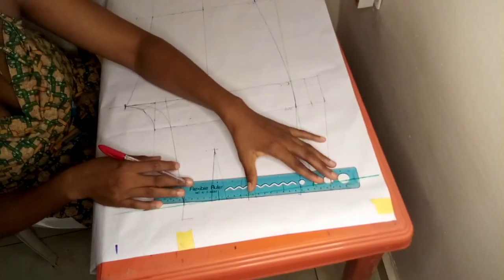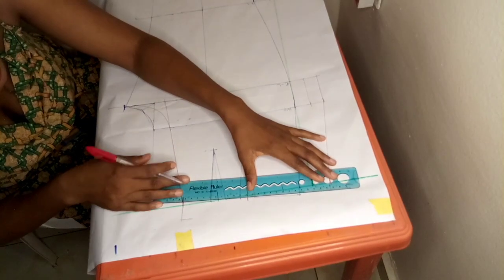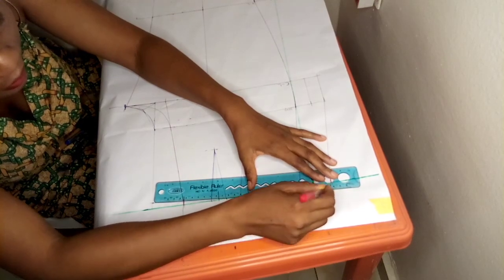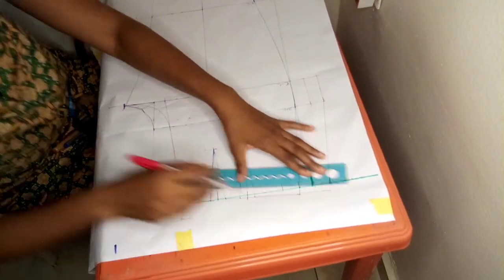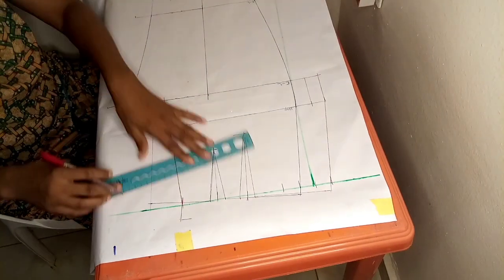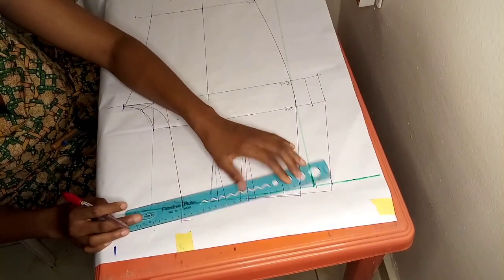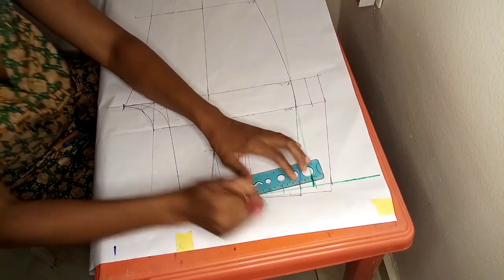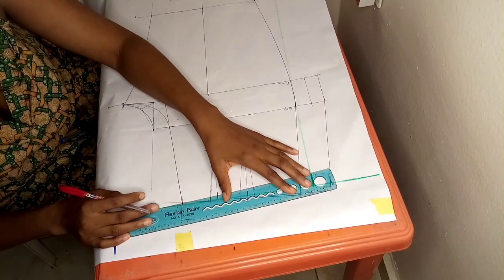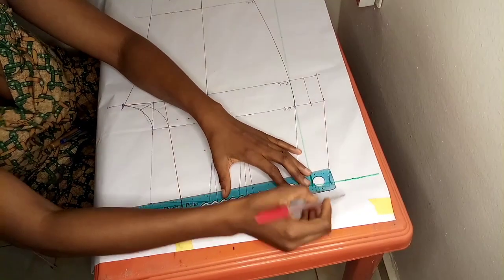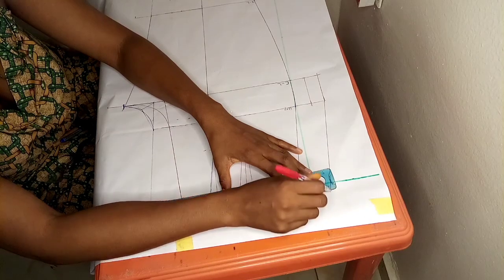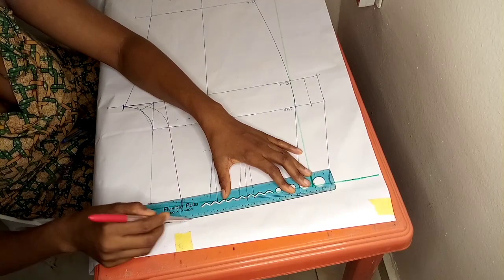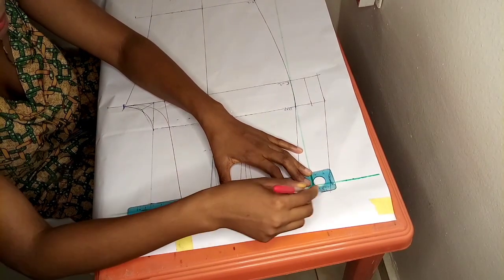So what I'll do now, connect this to my front dart leg. Ignore this. We're going to connect this waist to this point. We came up by 0.5 by the waist side of the back, so that's what we're taking it back like this. This is it.